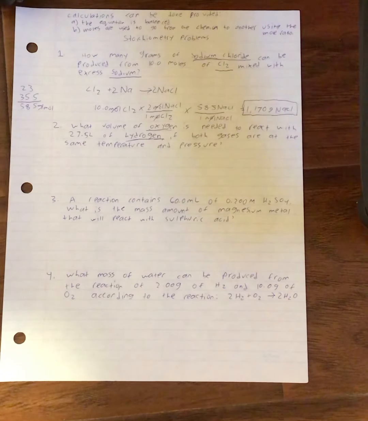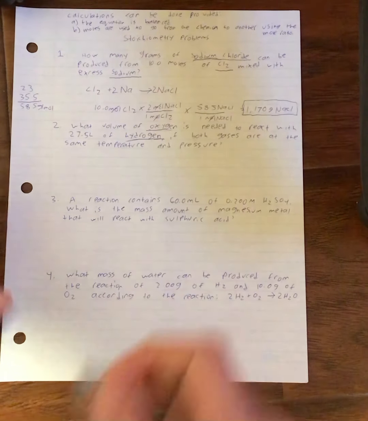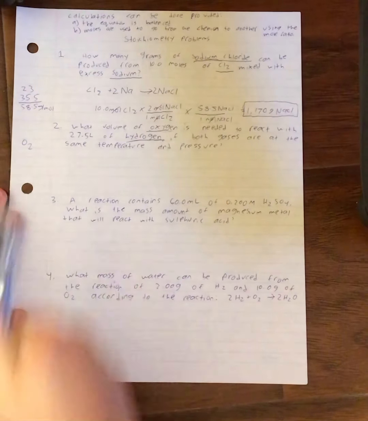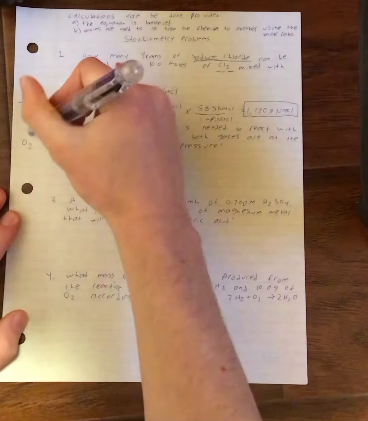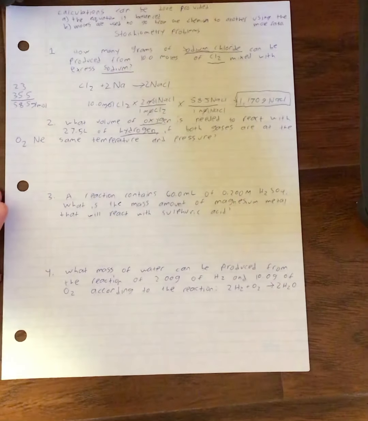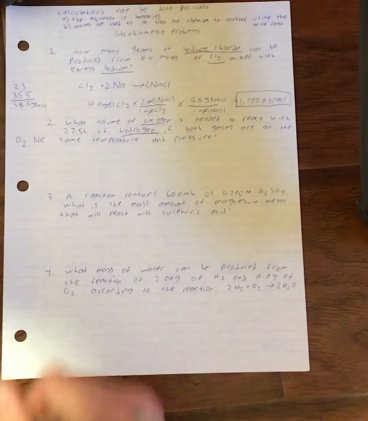Diatomic, like I said earlier, is basically you write an element and it has 2 next to it. Non-diatomic elements will just be on their own. So the 7 diatomic elements are hydrogen, iodine, bromine, chlorine, fluorine, oxygen, and nitrogen.